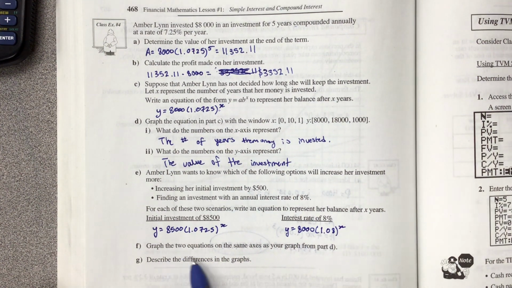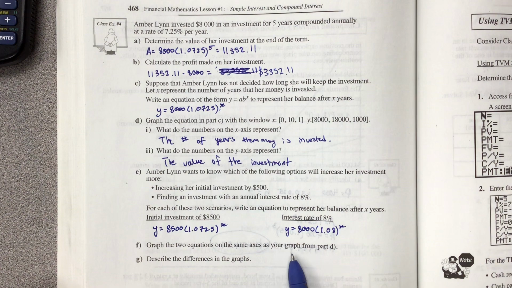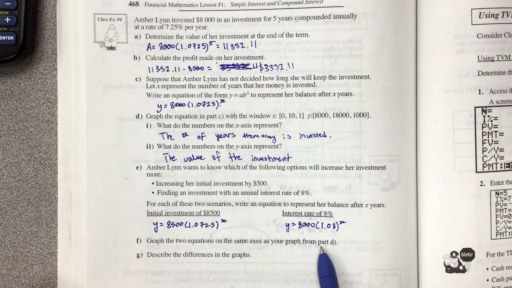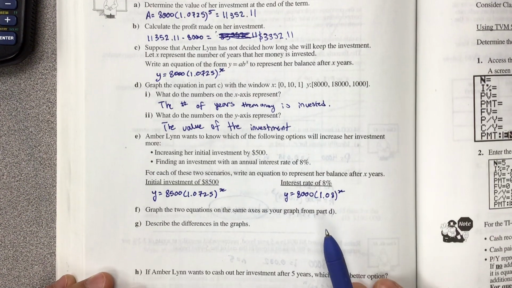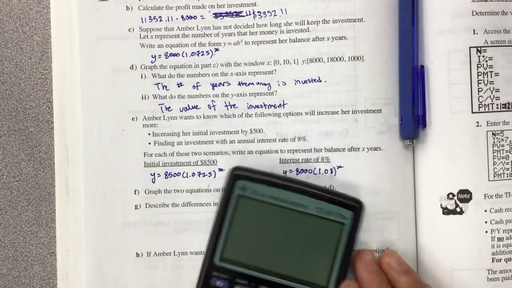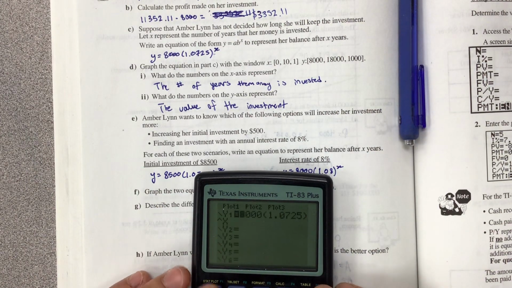Now we want to graph the two equations on the same axis as our graph from part D, and we're going to compare the differences in our graphs. So here are our new equations.